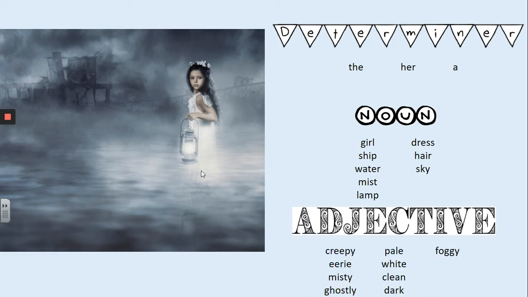Okay, and some adjectives now. So, I've chosen words like creepy, eerie, misty, ghostly, pale, white, clean, dark, and foggy. Now again, make sure that whatever adjectives you choose, they need to make sense. So clean and white, I've chosen to describe her dress. Probably wouldn't use that to describe the ship because that is neither clean nor is it white. So make sure it makes sense.